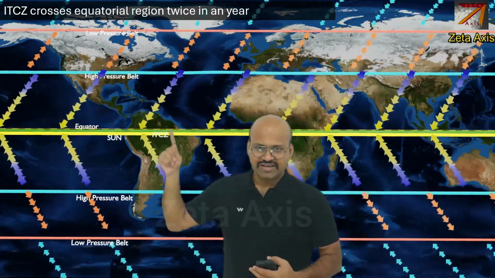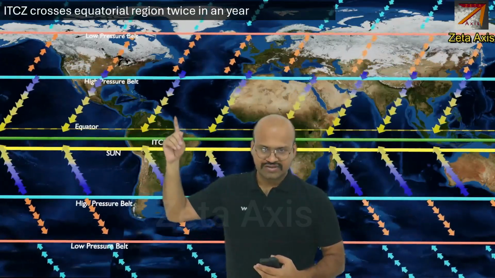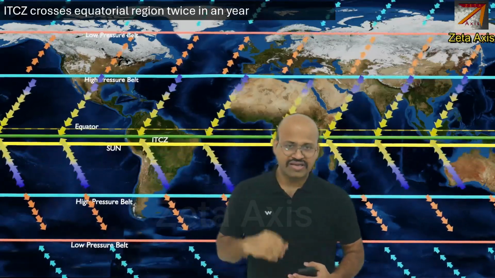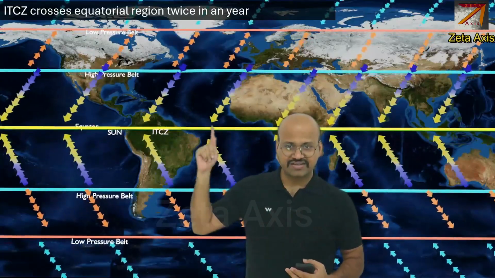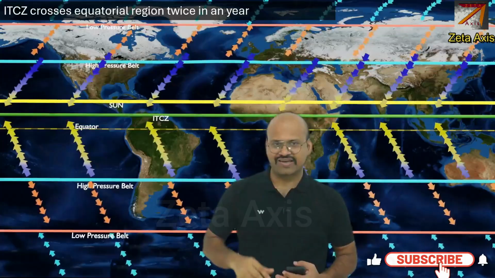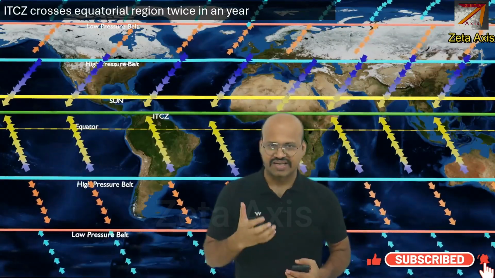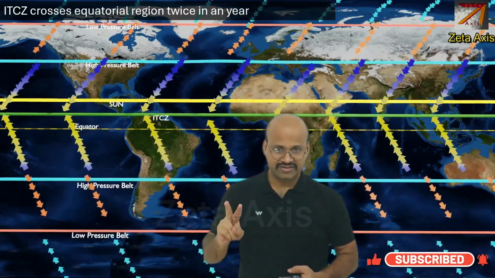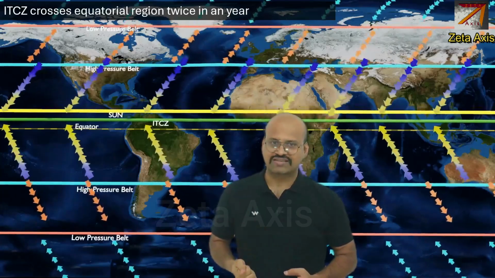So we see that it crosses once, it moves down, and then when the sun moves up again, the ITCZ will again cross the equator region. So in a given year, the ITCZ crosses the equator twice, and that is why we see an increase in rainfall twice, once in one equinox and once in the second equinox.